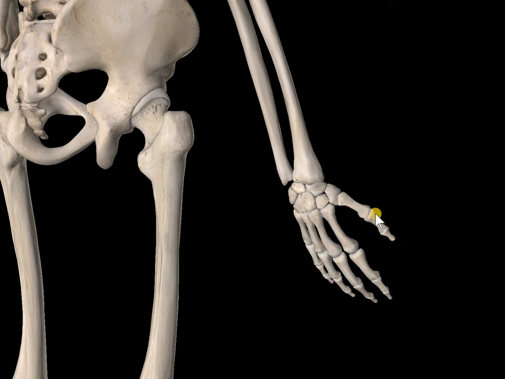And then we name these from the thumb side, which is here. The thumb is digit 1, digit 2, digit 3, digit 4, digit 5. You can also say phalanx 1, phalanx 2, phalanx 3, phalanx 4, and phalanx 5. Phalanx is singular, phalanges is plural.